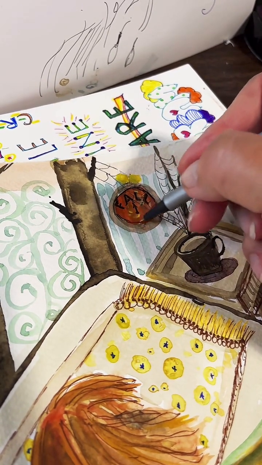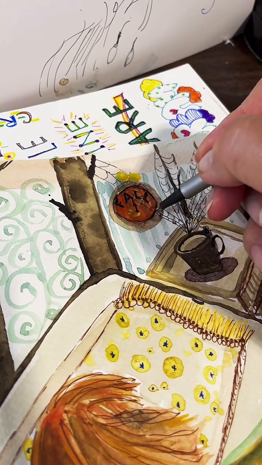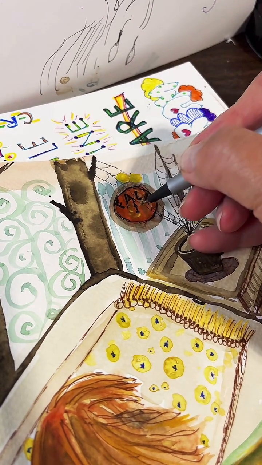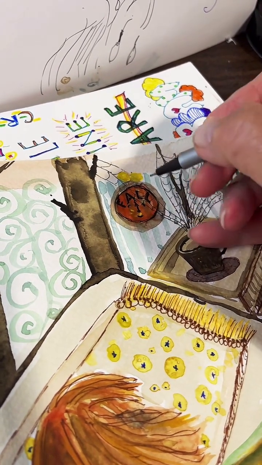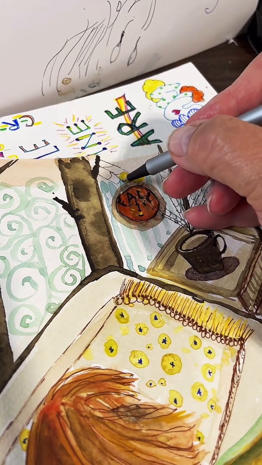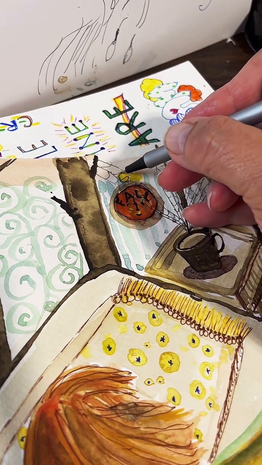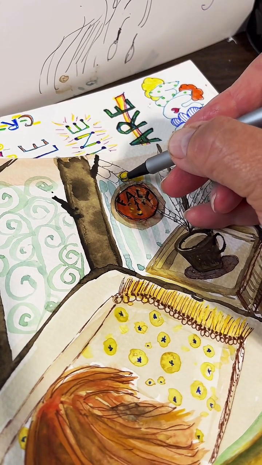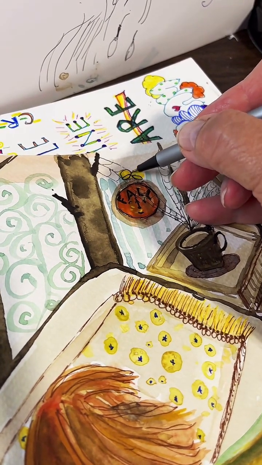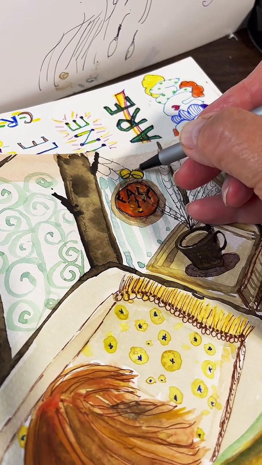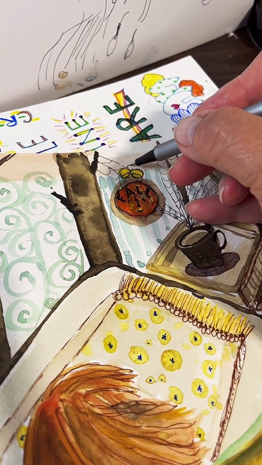Her little fall alarm clock. I think I'm gonna put a little smiley face on it, because I want everything about this to be happy. Everything about this story to be happy and whimsical. We're gonna turn these into her little alarm clock bells.